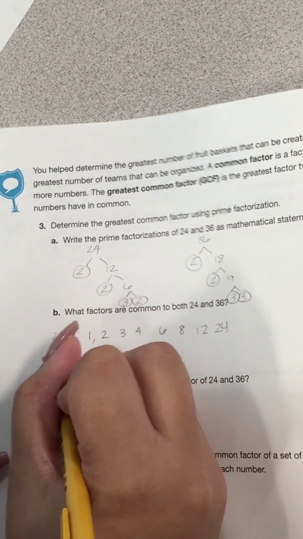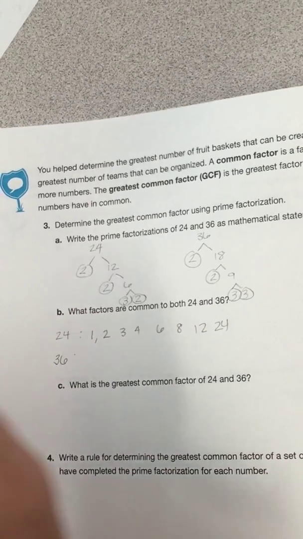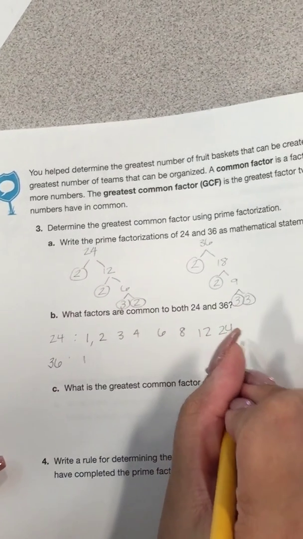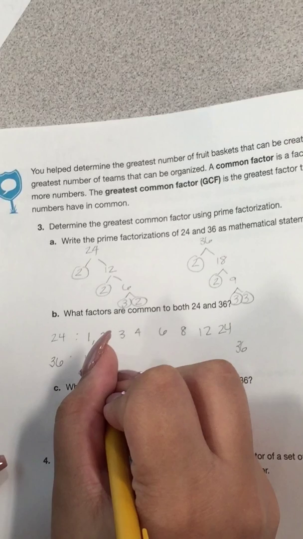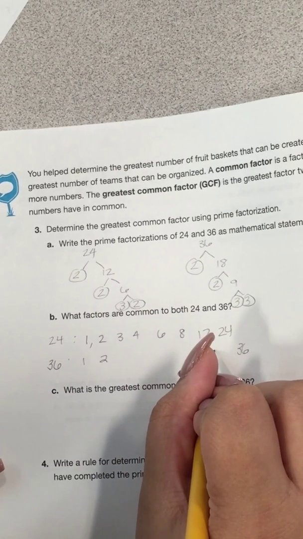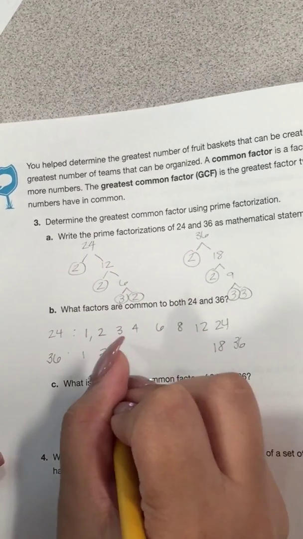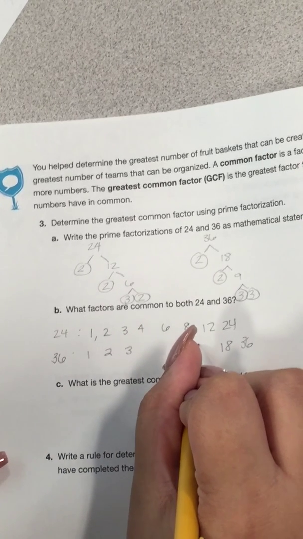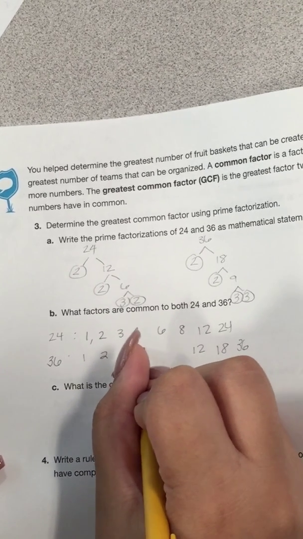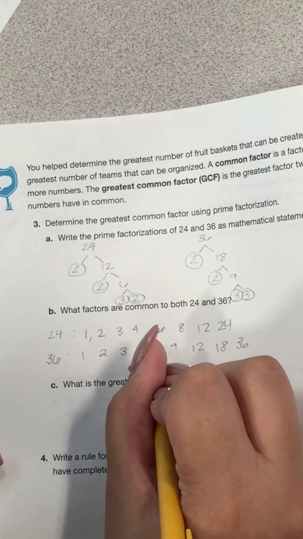And then let's do the same thing for 36. 1 and 36, 2 and 18, 3 and 12, 4 and 9, and then we have 6.